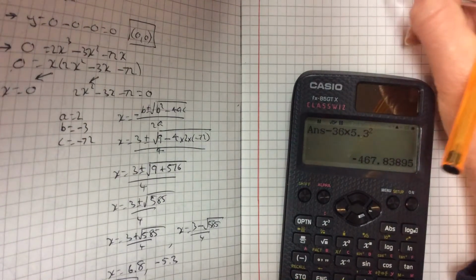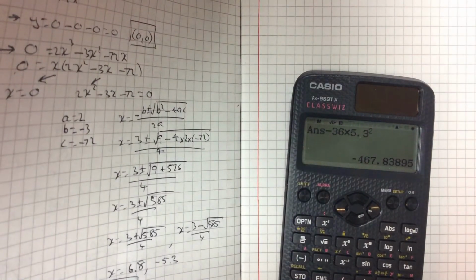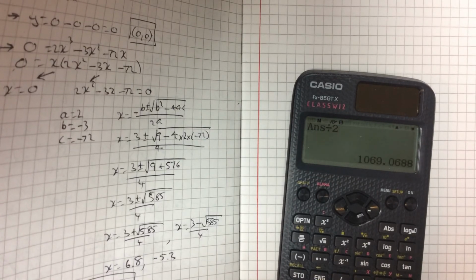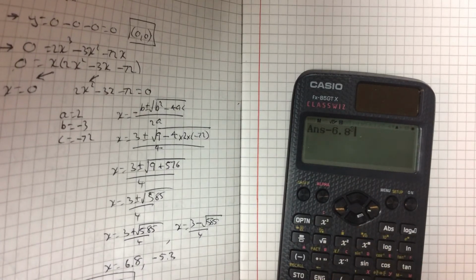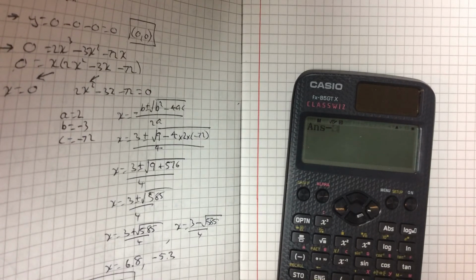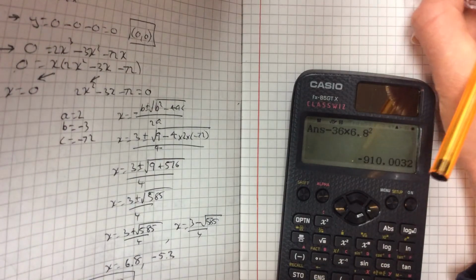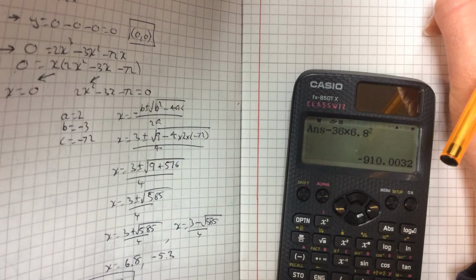Now doing the red bit, the first red bracket, 6.8 to the power of 4 divided by 2. Take away 6.8 cubed. Take away 36 times 6.8 squared. Very, very awkward numbers. Minus 910.